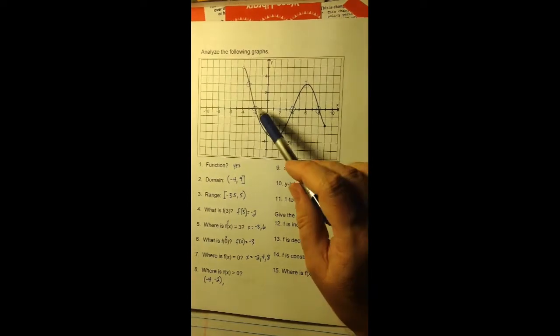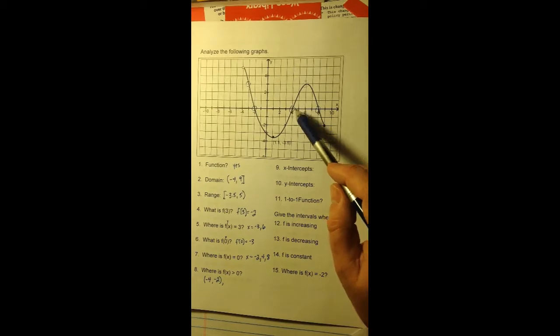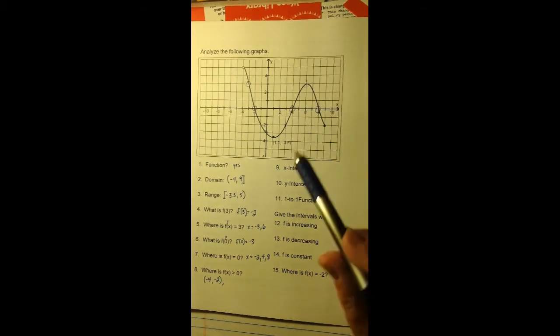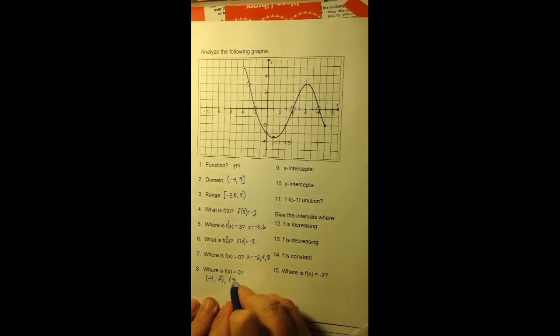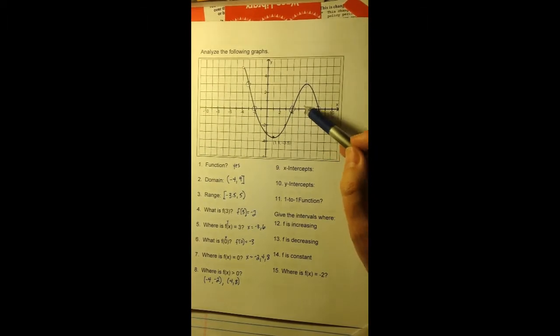So from -4 to -2, and then it goes below the x-axis for a while, and then once I get to 4, to the right of 4 it goes above until I get over here to 8. So 4 to 8 also above. And notice I'm using parentheses because I'm not including those points where it's equal to 0, but I don't want to know where it's equal to 0. I want to know where it's greater than 0.